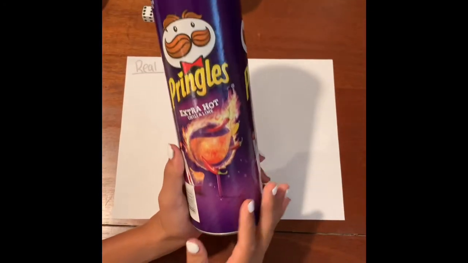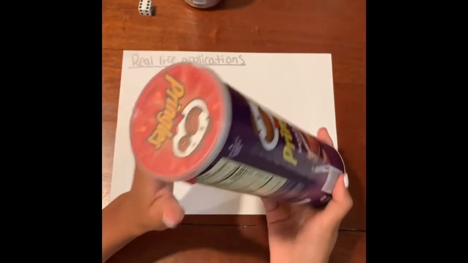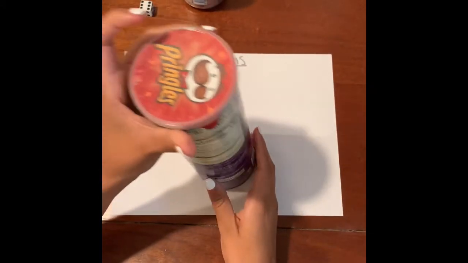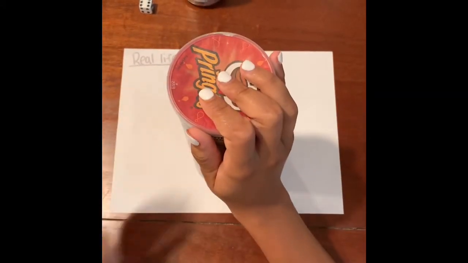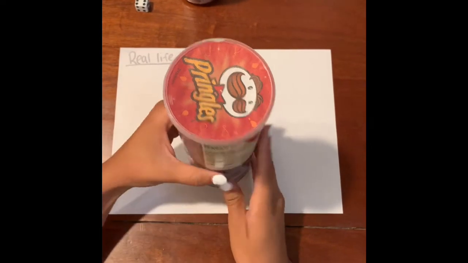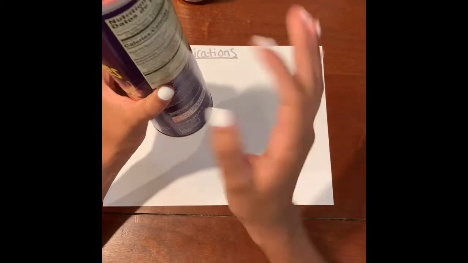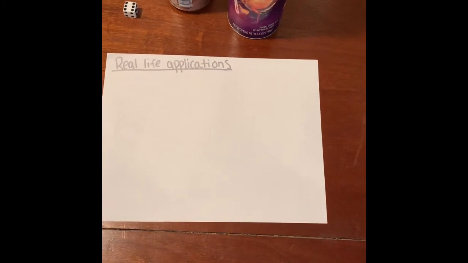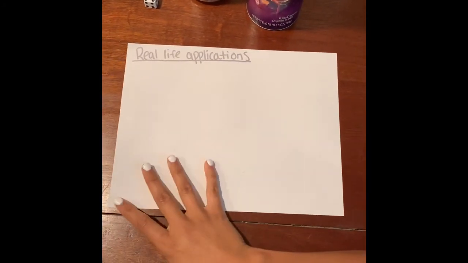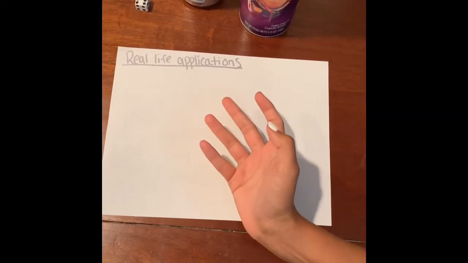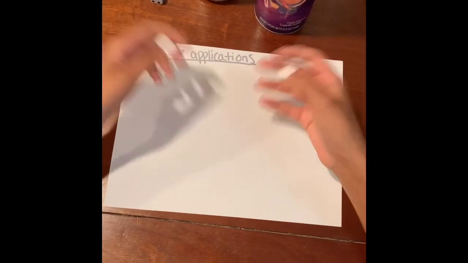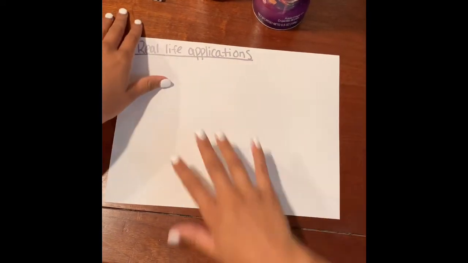And then the last one I have is a Pringles can, which is a cylinder, and it's a simple closed shape as well, since there are no openings, it's closed. Then after that, I would ask the class to look around the classroom to determine some real life applications or some examples they could come up with at home, and just say them out loud as a group.